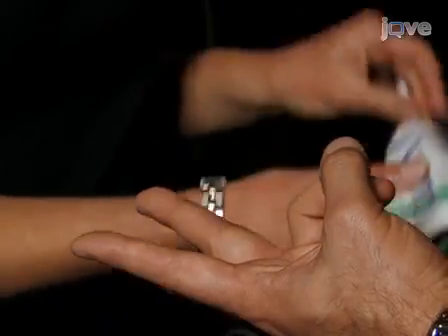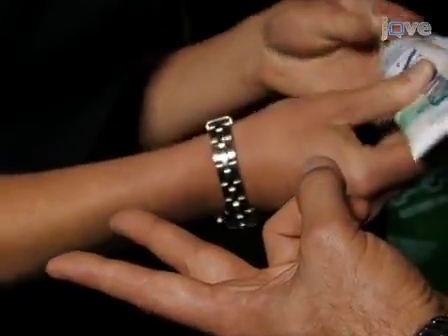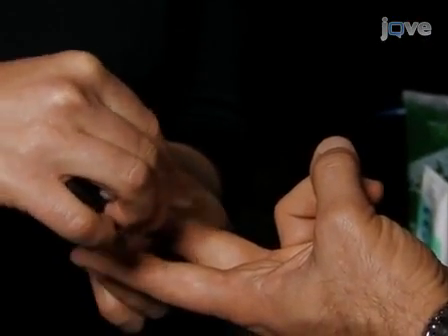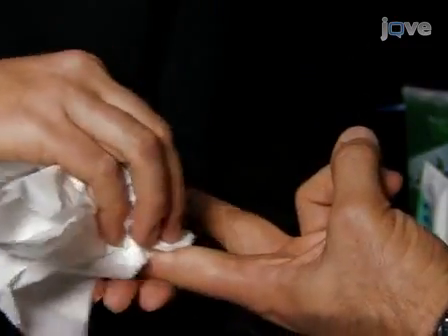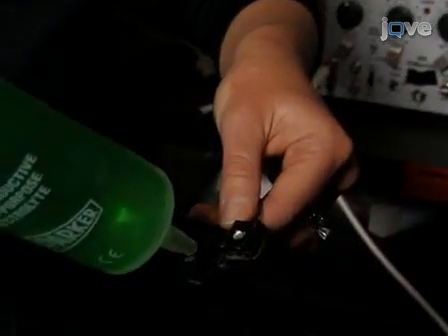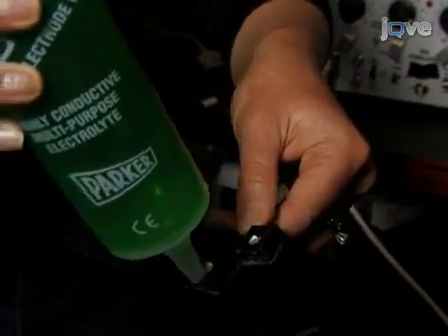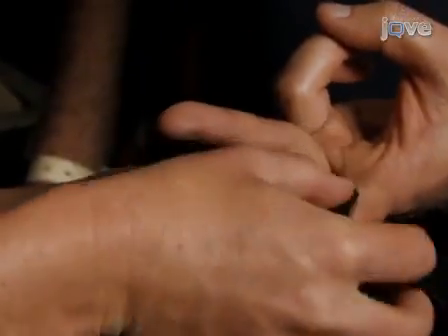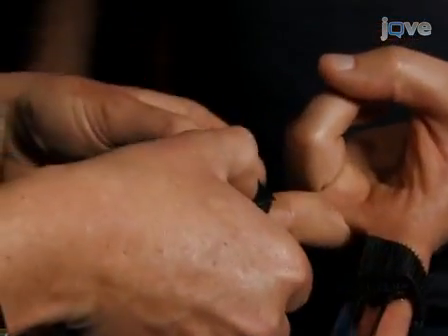Before attaching the SCR electrodes, exfoliate the middle phalanges of the first and second digits of the non-dominant hand with Nu-Prep. Wipe them dry, and then apply a small amount of Signa conductive gel in the electrode. Now to measure SCR, attach silver-silver chloride electrode discs to the middle phalanges of the first and second digits of the non-dominant hand.